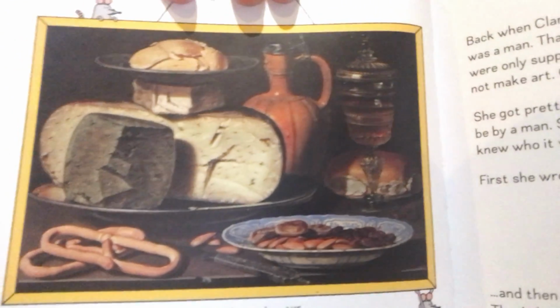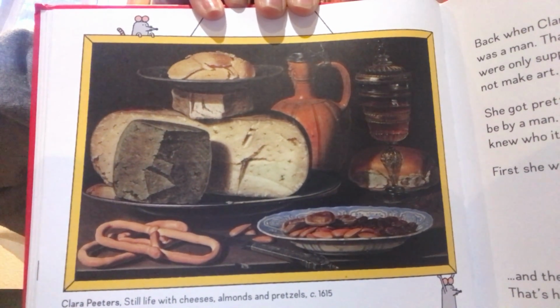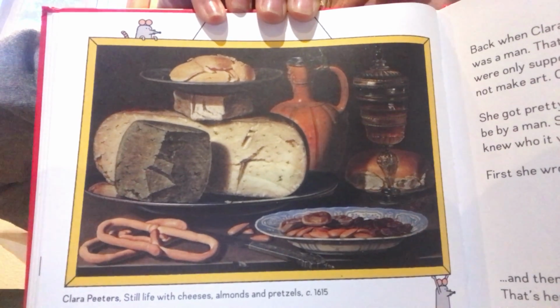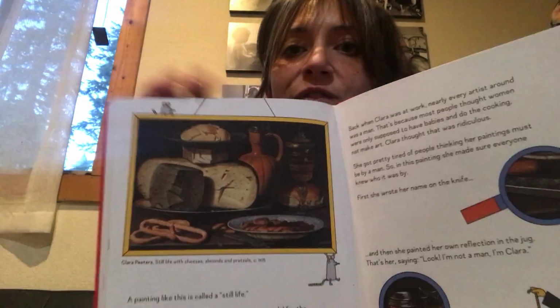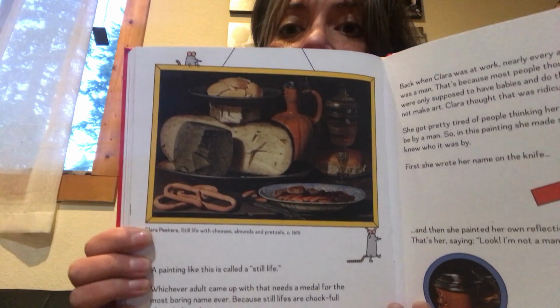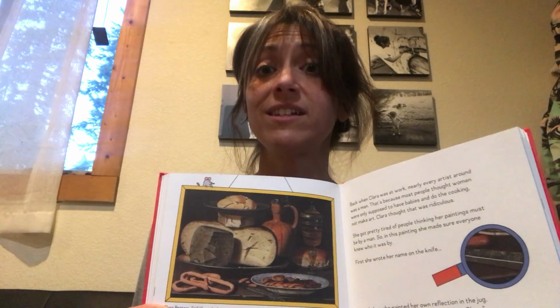Like I was saying, the bowl of fruit type of painting, that is a still life. Sometimes it's a vase of flowers. And I'm actually going to show you a very old one here. All right, so this is a still life. This is from an artist called Clara Peters. And I really like this one because this is from quite a while ago. This is 1615, the year 1615.